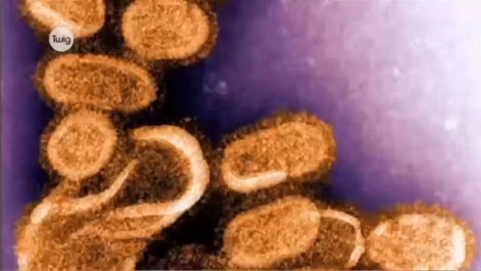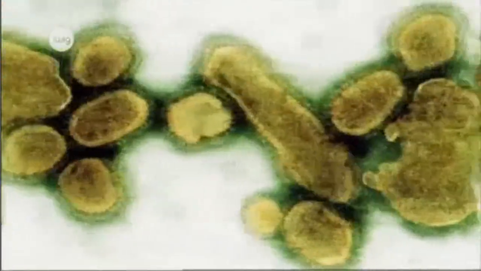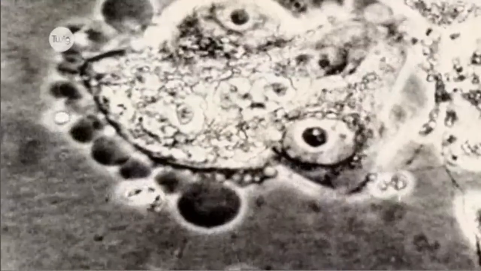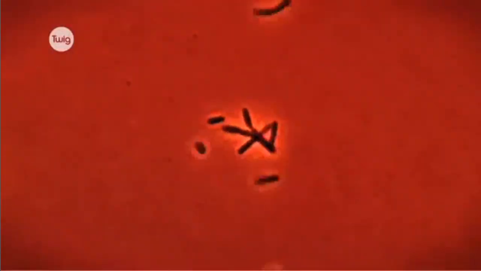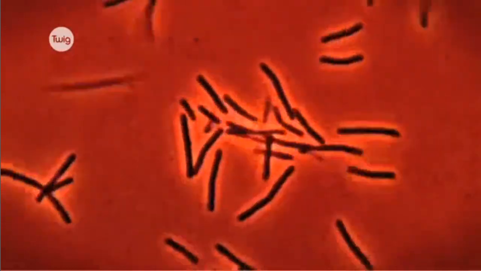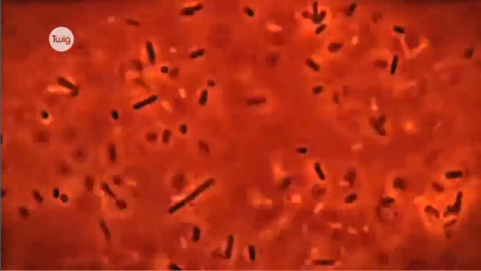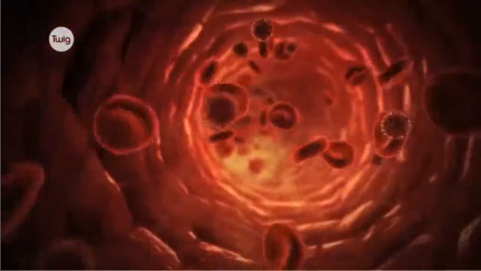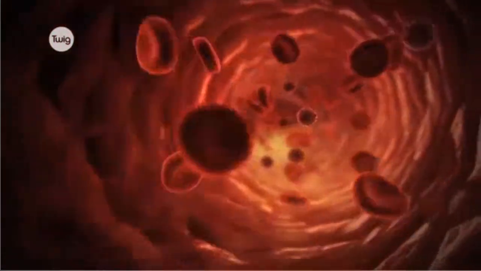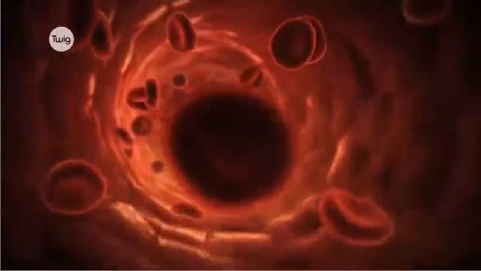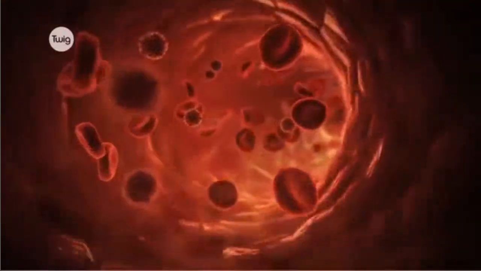Your body is under constant attack. Microorganisms like bacteria and viruses are all around you. Too small to see, these pathogens can invade your body and damage your cells, making you ill. But you have a highly complex defense system that seeks out and kills foreign invaders. Your immune system.